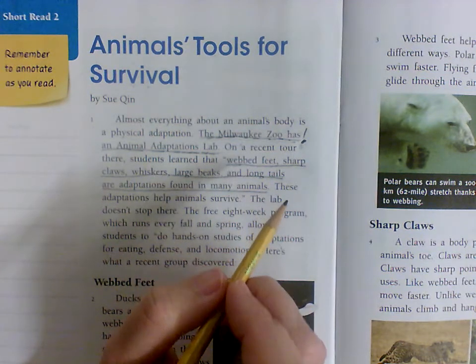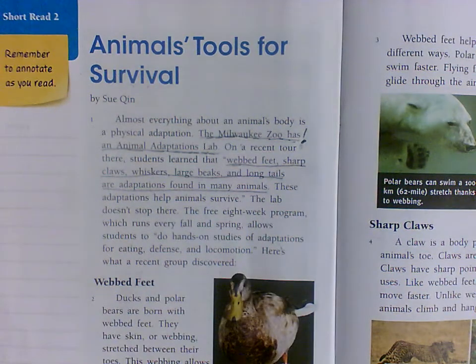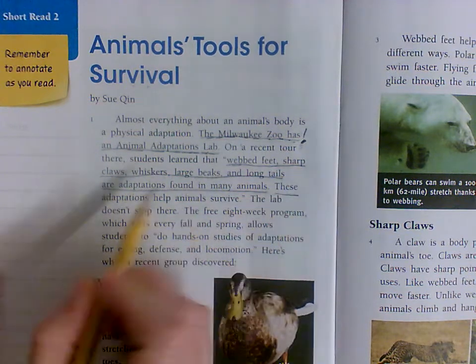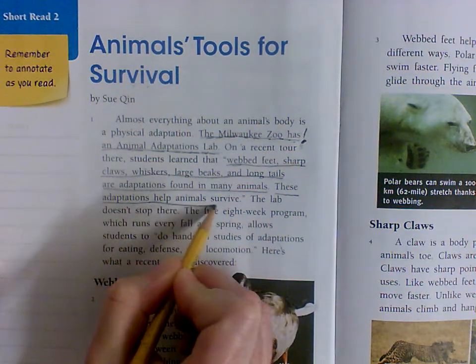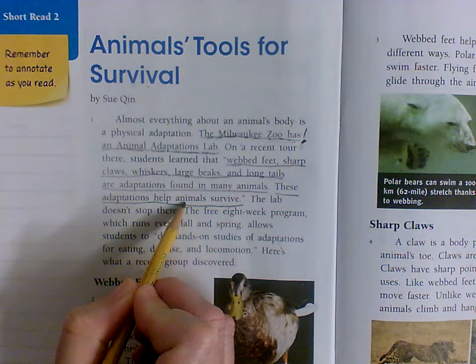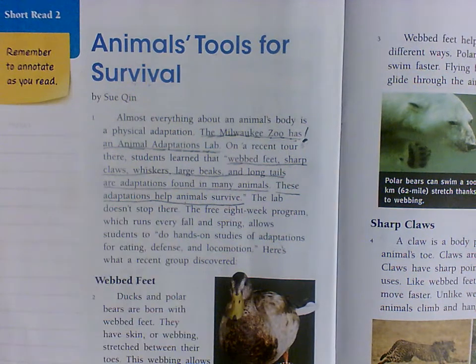I'm also going to underline the fourth sentence since it tells me what adaptations do. These adaptations help animals to survive. And I think that's extremely important. So I'm going to underline that in that paragraph.